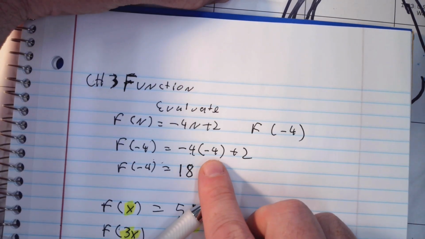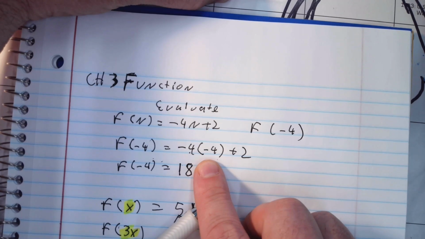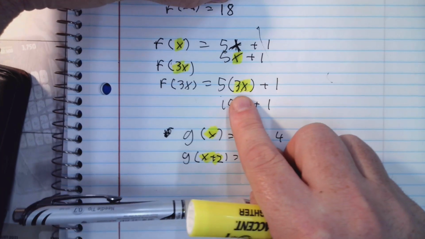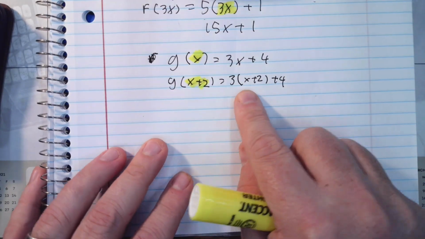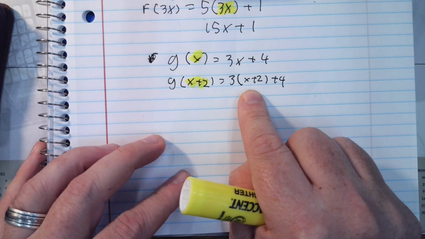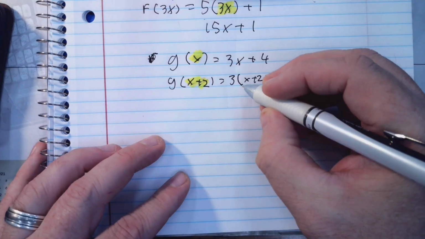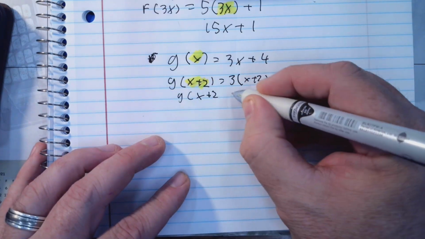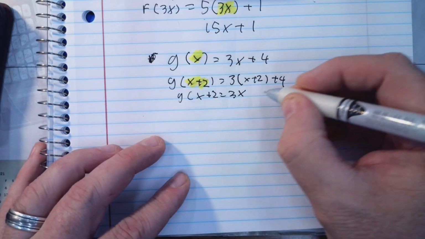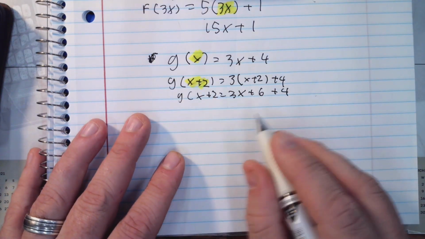And the reason why I put a parentheses, because in algebra, that's how we write multiplication, right? So this just means multiplication, right? This just means multiplication. Although we don't just call this multiplication, we call this the distributive property, right? So this would be g of x plus 2 is just what? 3x plus 6 plus 4? What do I do now?